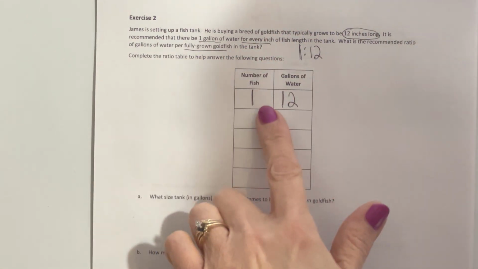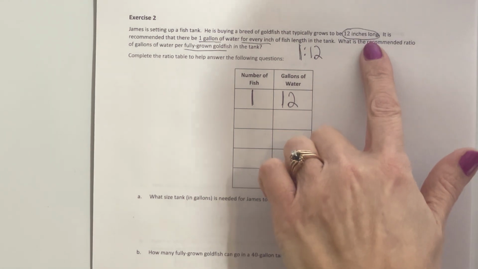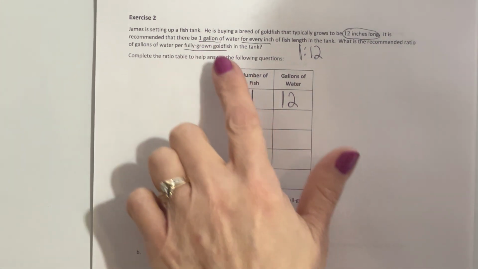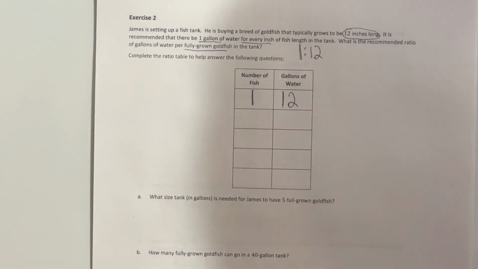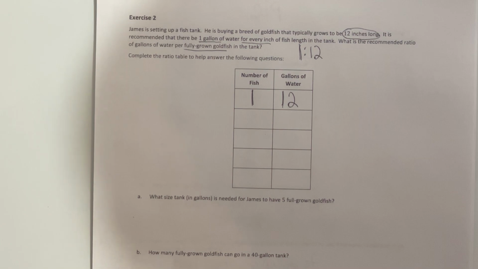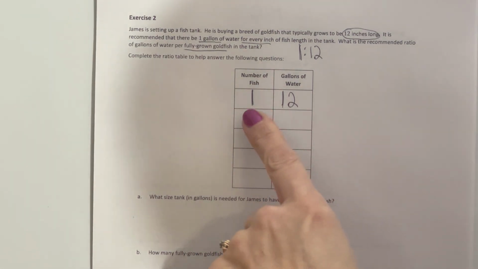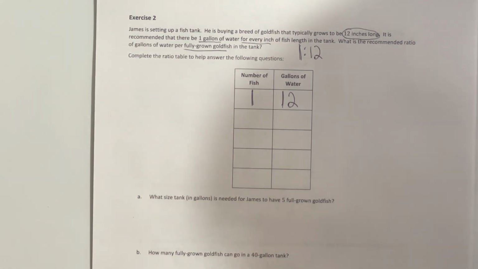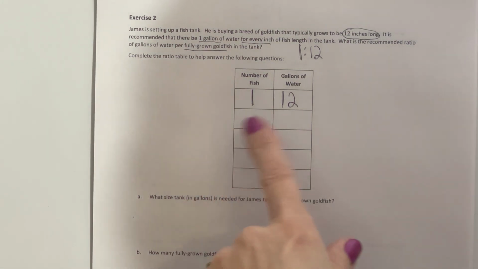Okay, so it says here that he's 12 inches long. We put him in the tank. We need to have 1 gallon of water for every inch he is long. So if he's 12 inches long, we need 12 gallons of water. Okay, does that make sense? All right, if you have questions about that, I will have office hours later on.